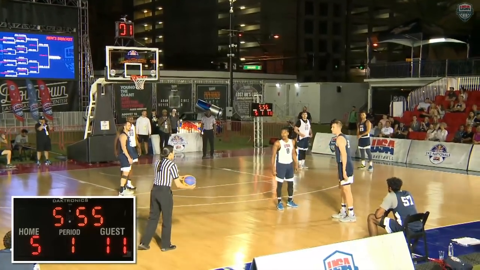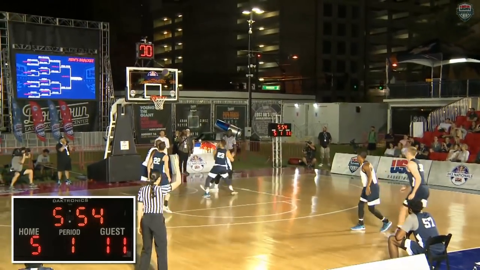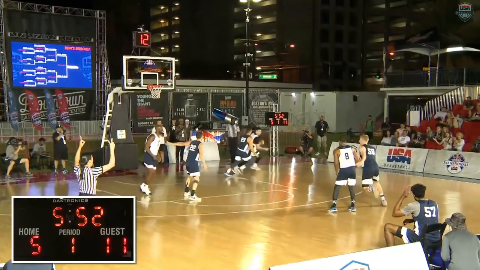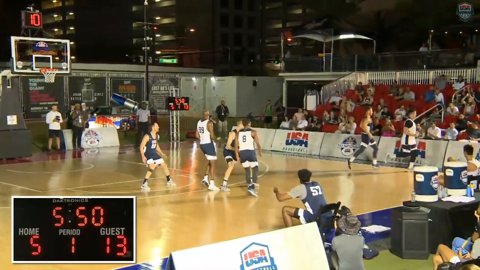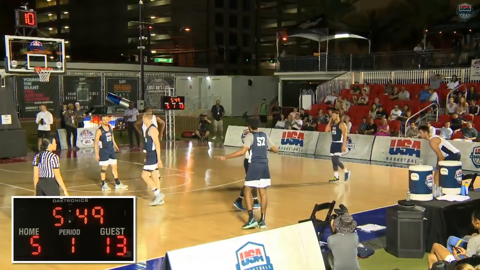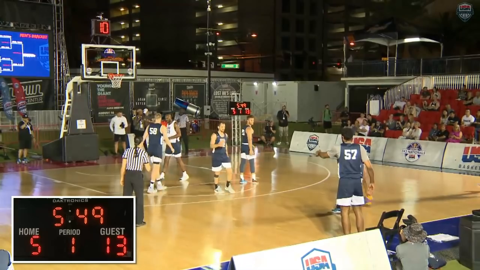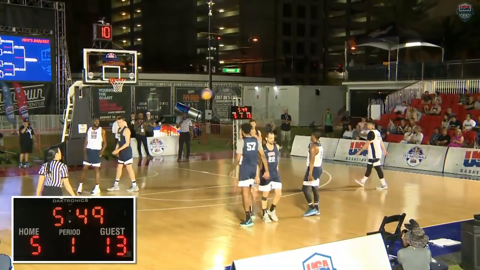Hummel will inbound the ball, and he'll fire a deep three off the backboard and in. My goodness, it was a shame that it was only worth 2 points, as Robbie Hummel with a big-time three off the backboard. 13-5, a commanding lead for Slow and Steady.